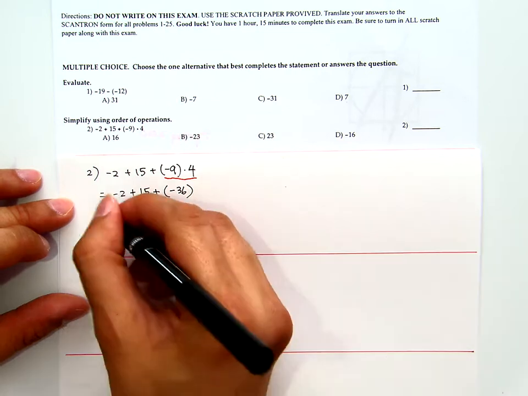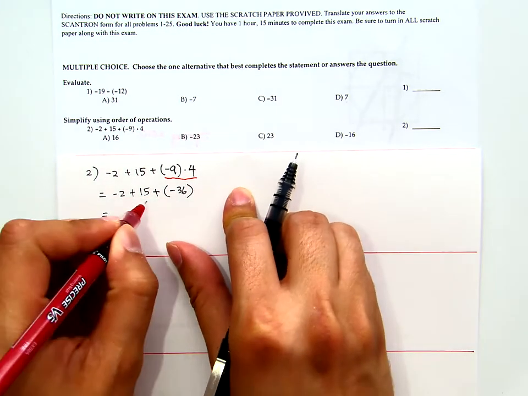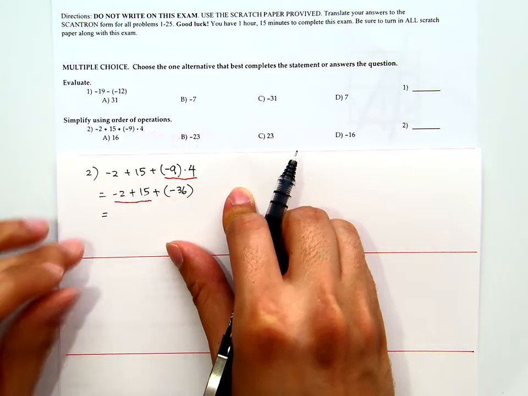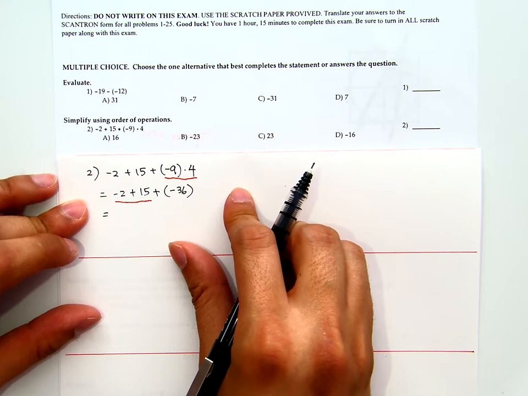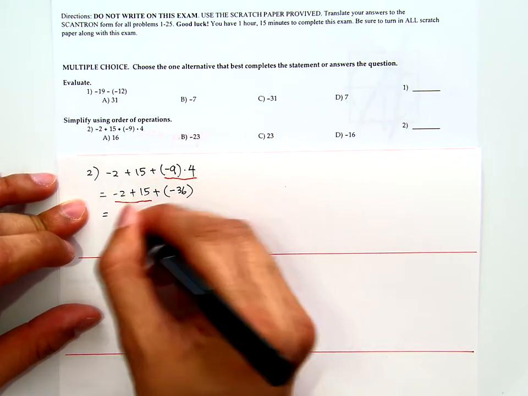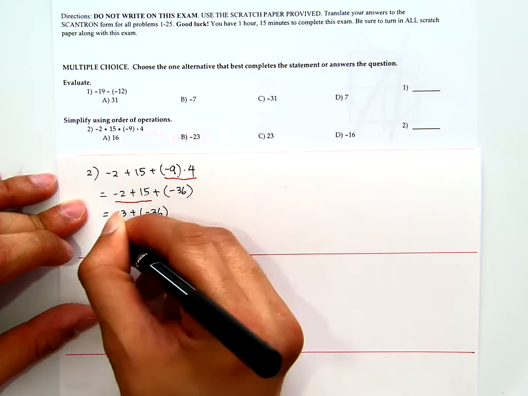Okay, and then from here, because we have two additions next to each other, we will do it from left to right. That's one technique. You may be able to do it another way, the grouping technique, but you can also do it from left to right. And here it will be 13 plus -36.